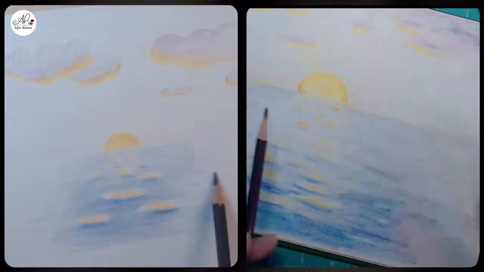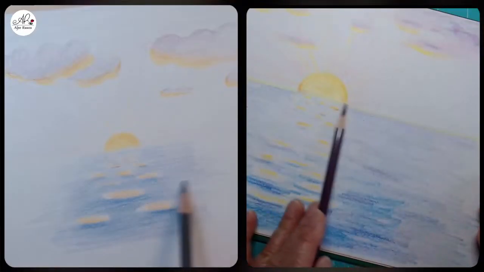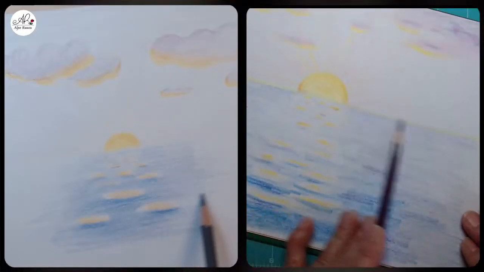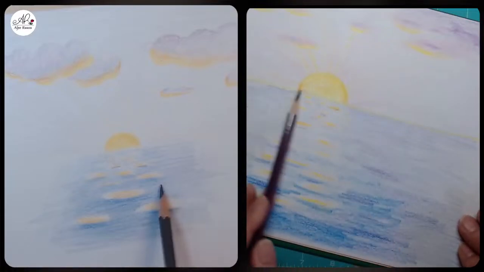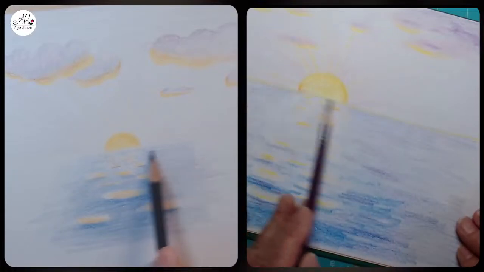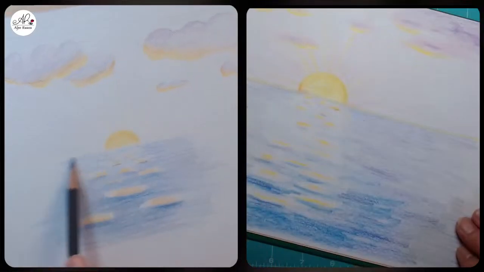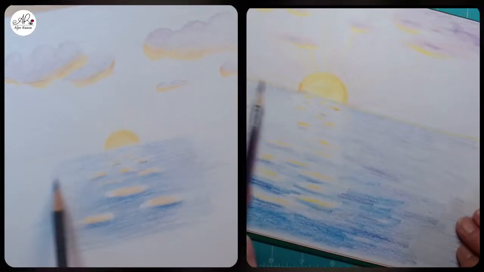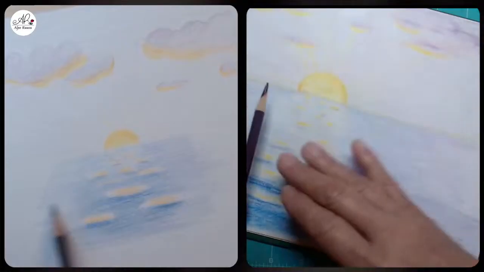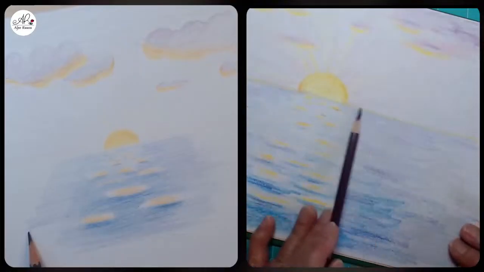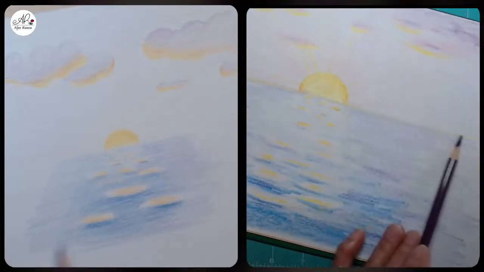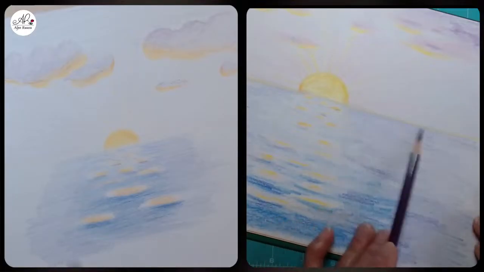Remember, this gets mistier and softer, so you can even bring up a little bit of mist over the sun using the opposite. This is all yellow. I'm using purple to dull down the yellow.